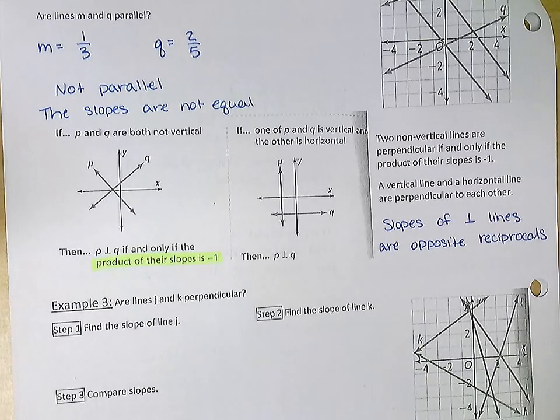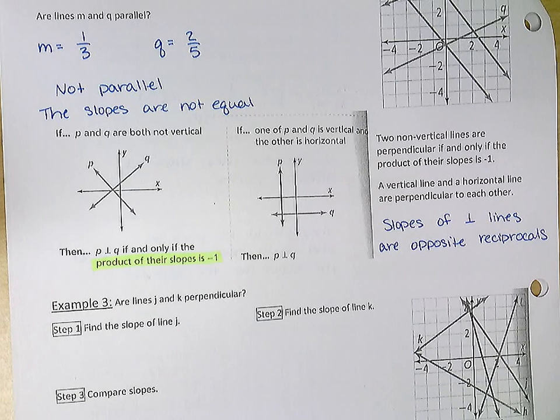Okay, so slopes of perpendicular lines are opposite reciprocals. Those opposite reciprocals do multiply together to be -1. They have to be opposite so that you're multiplying a positive and a negative. That's what that opposite is, opposite sign. Reciprocal meaning you flip the fraction. Okay, you flip that fraction.